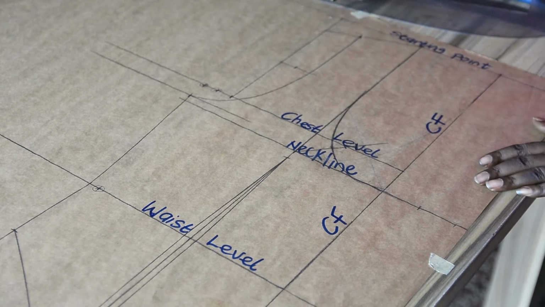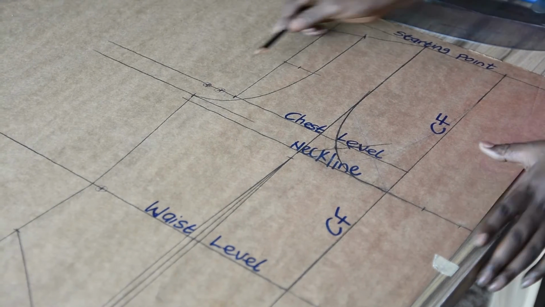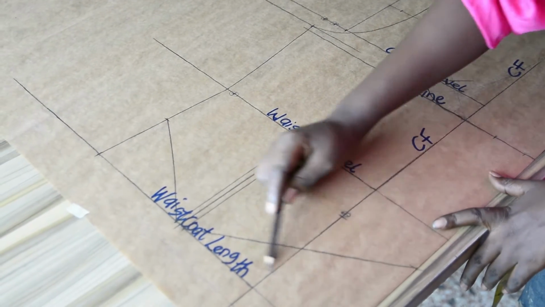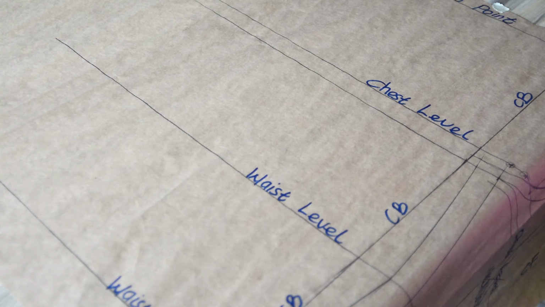Okay, on the armhole, 1/2 inch is needed. On the shoulder line, 1/2 inch is needed. By the side, I will add 1 inch. At the lower part, I will add 1 inch as seam allowance. So that is all. So guys, now I will be drafting the back panel.